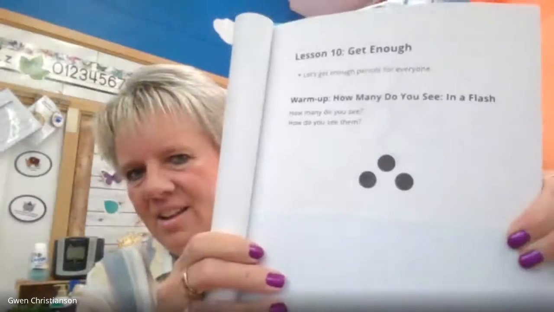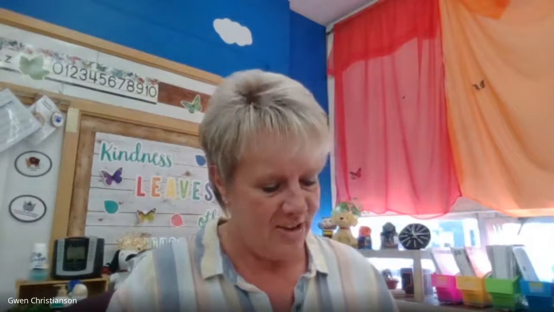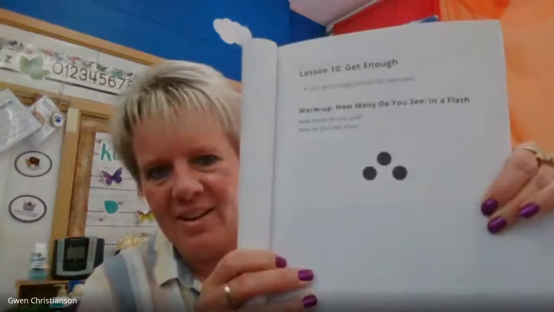How many dots did you see? Did you say 3? Now I'm going to show it to you again. You ready? Show me with your fingers how many dots there were. Right, there were 3. Now, how did you see them? That's tricky. I'll do it one more time.